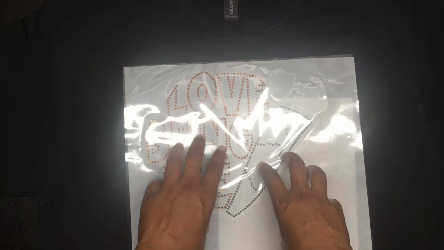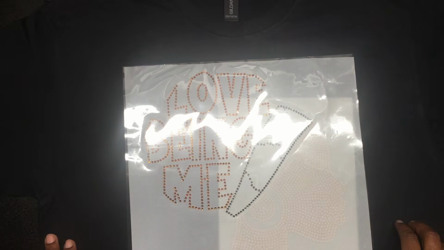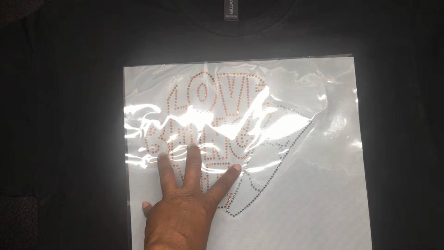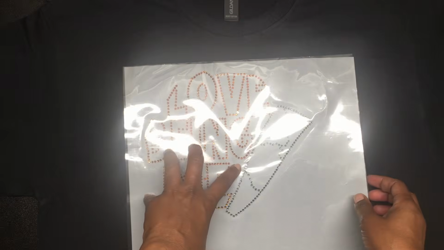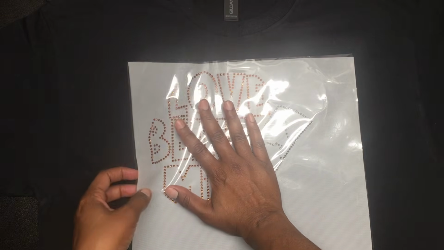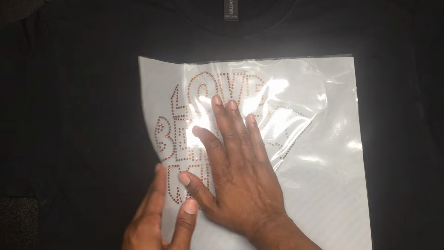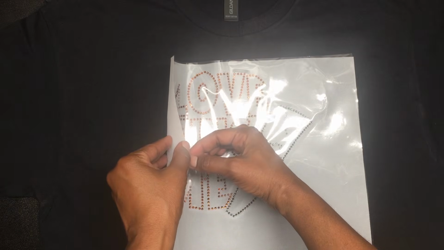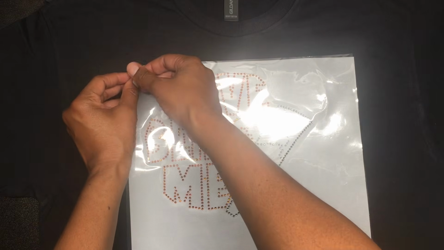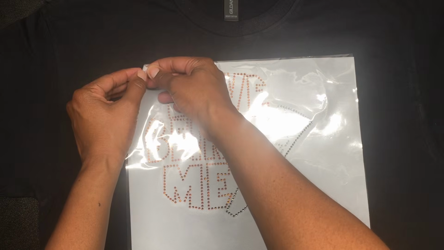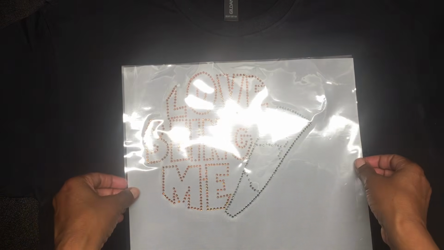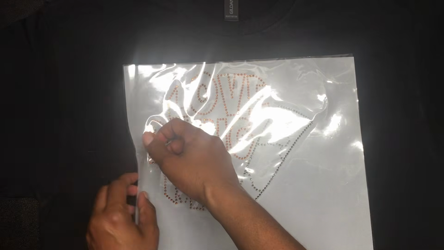And so I am good with where it is placed, and so I'm just going to move this template out of the way. And then what I'm going to do is hold down the template, lift it up, and peel back one side. And you want to be very careful when you're doing this because you don't want to shift any of your stones. So I'm going to lift it up. And you don't want to move your design either.